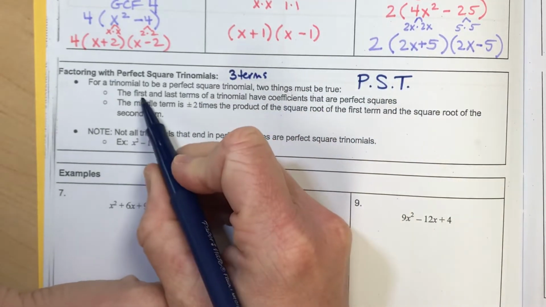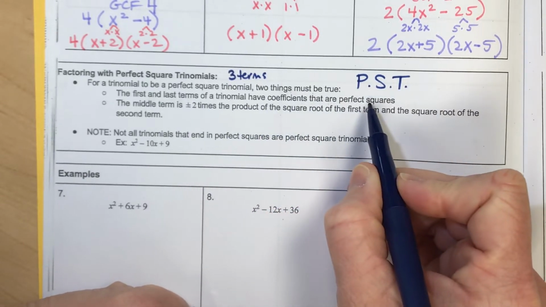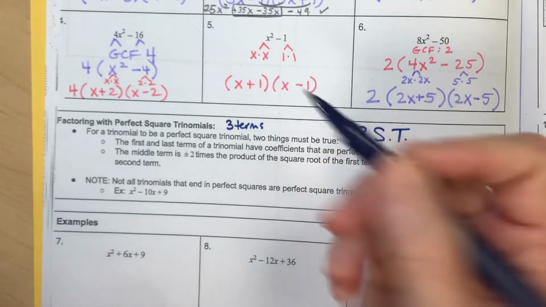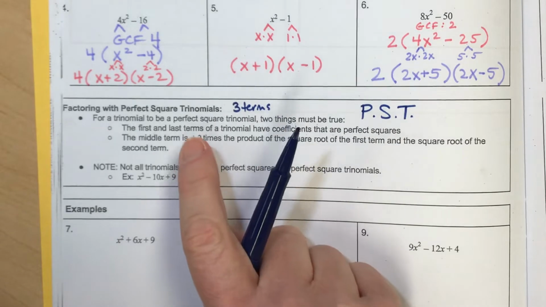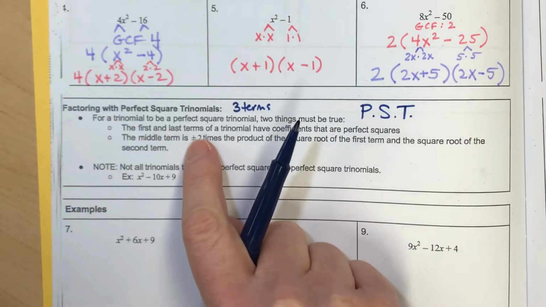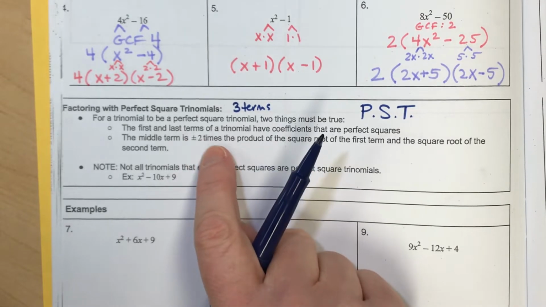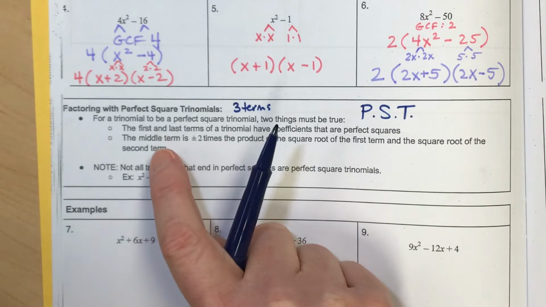Number one, the first and last terms of your trinomial will have coefficients that are perfect squares, just like in the difference of two perfect squares, where you start with a perfect square and you end with a perfect square. But here you have three terms. And the middle term, positive or negative, doesn't matter, is 2 times the product of the square root of the first term and the square root of the last term.